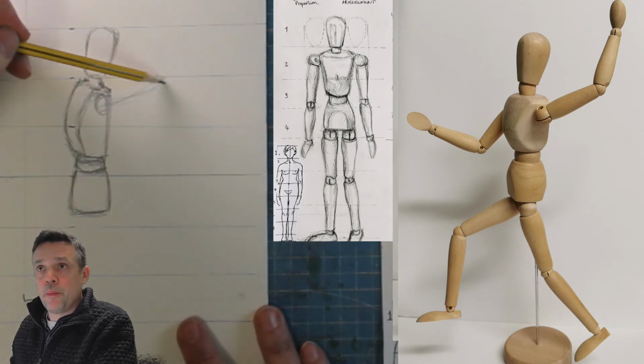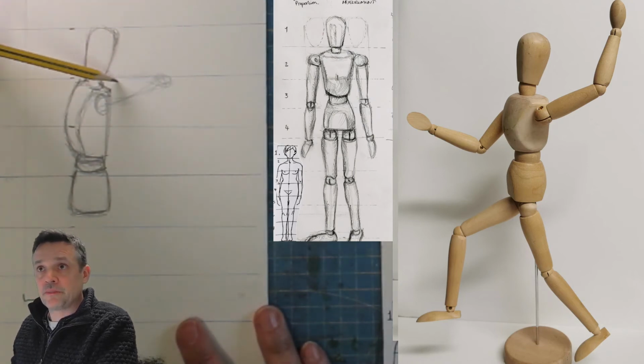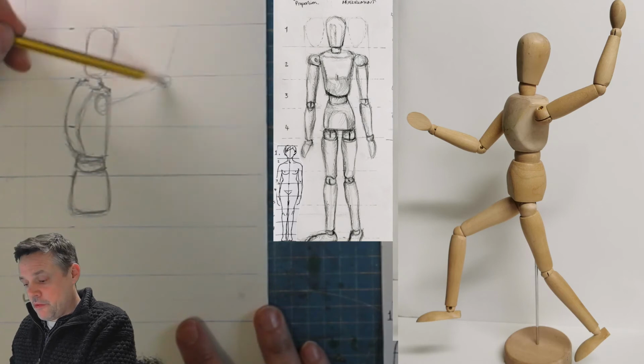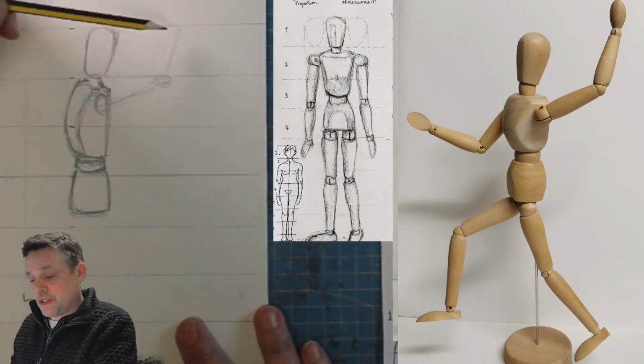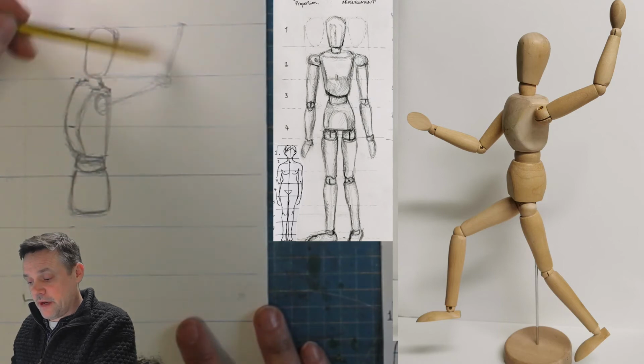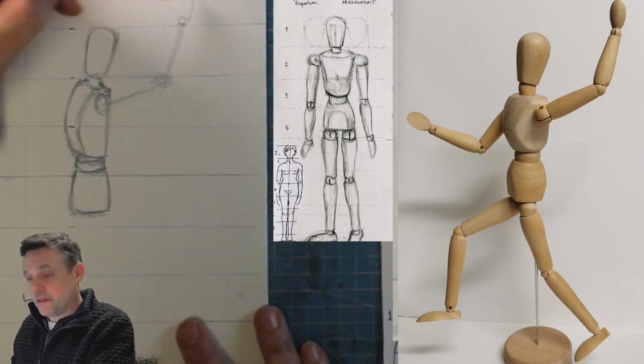And this elbow that's in the air there is kind of in line with the bottom of the head. You draw a line that goes horizontally across, you can see that. And then the forearm just comes above where the head is. So I've got this kind of angle now. And then I can put in the wrist and the hand above it.